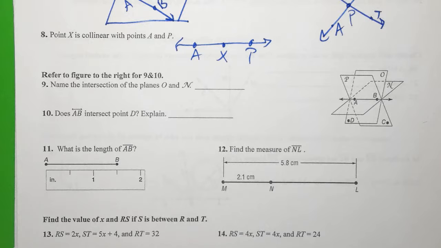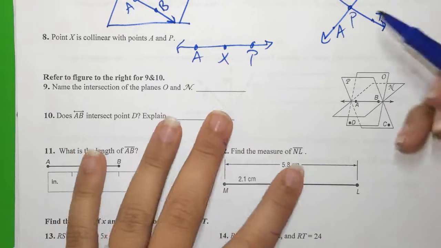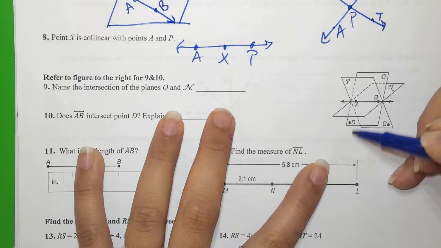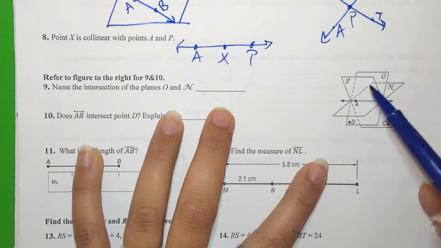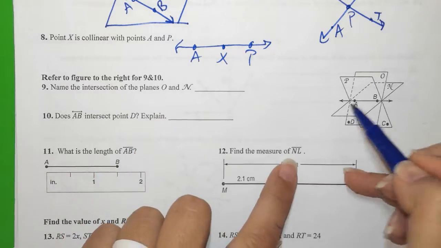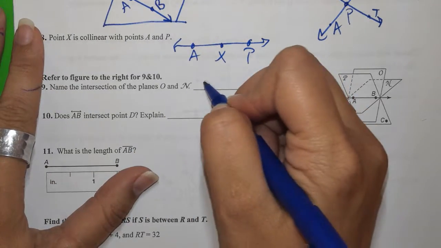All right, number 9. Name the intersection of plane O and plane N. Okay, so, wait, guys. O is in the back, correct? And N is sideways. Now, 2 planes intersect at a what? Line. A line, yes, take a point. So what line do these intersect at? Take a point.